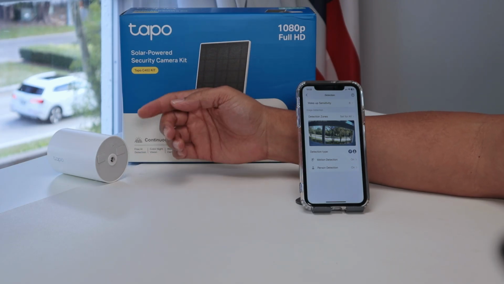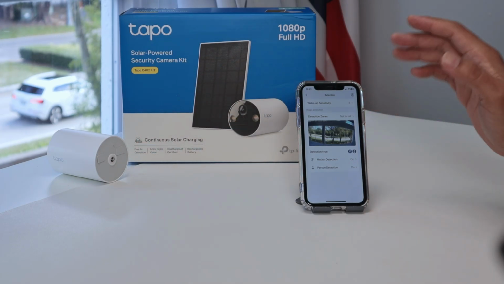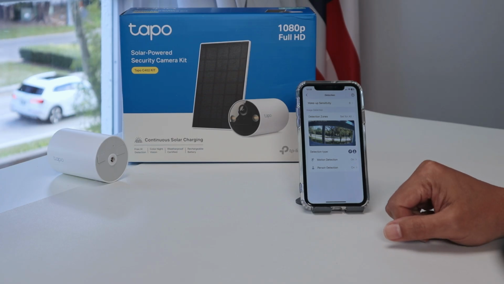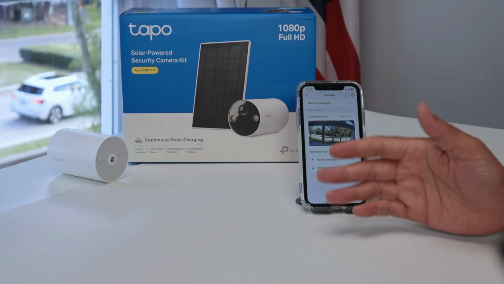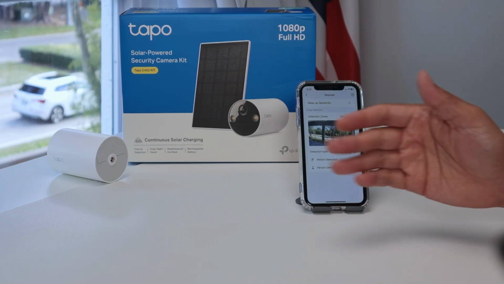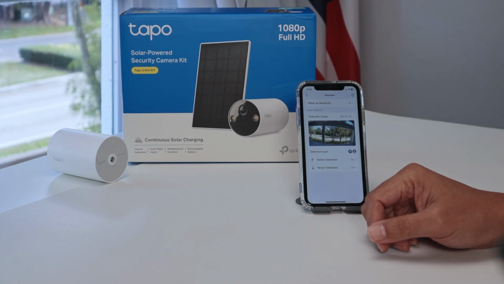Use a good one. I'll leave the link here in the description so you can have the best card for your Tapo solar camera. So basically that's what you have to check to fix the problem with your Tapo solar camera not recording. I hope that helps.